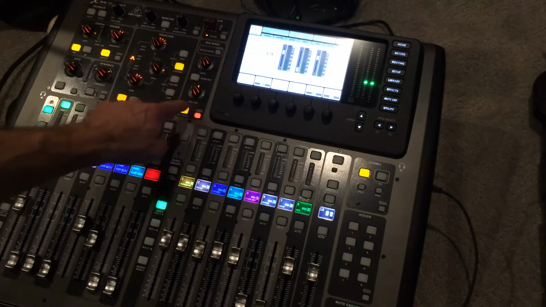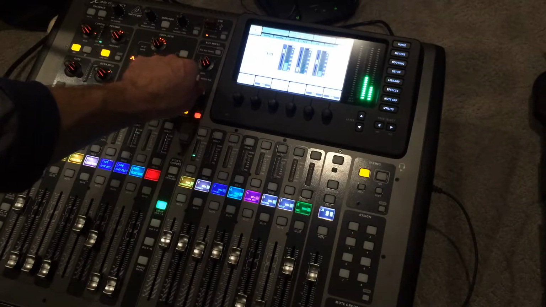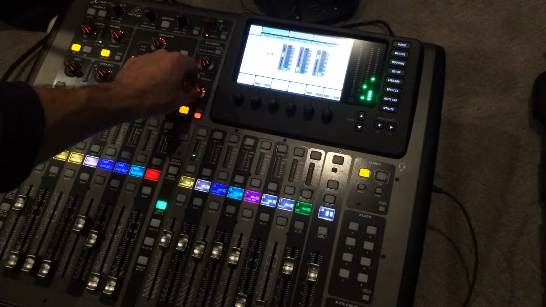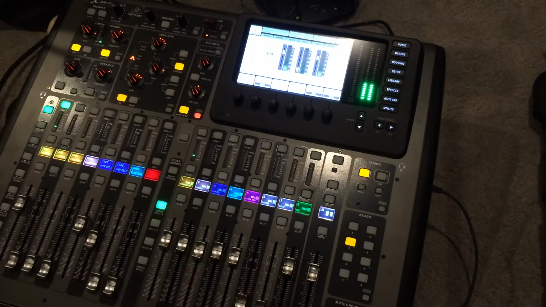And then here we have our pan. So we can pan to the left, we can pan to the right, we can go right back to the middle. So similar to on the other mixer, you can pan left and right.